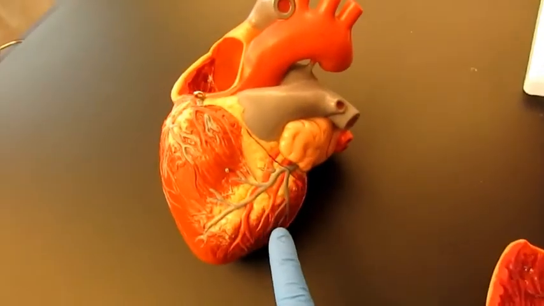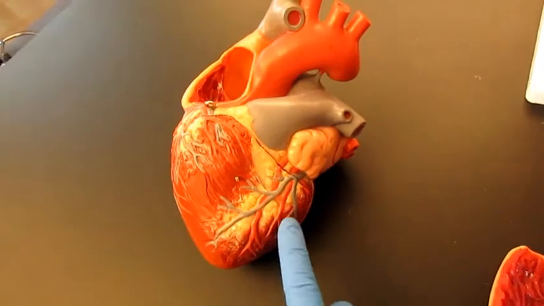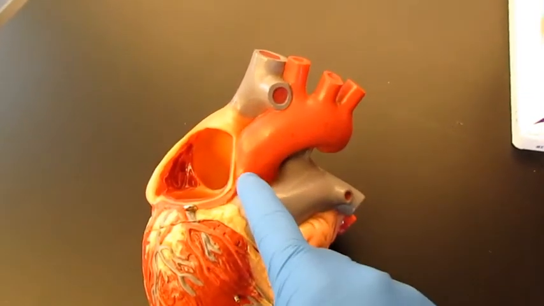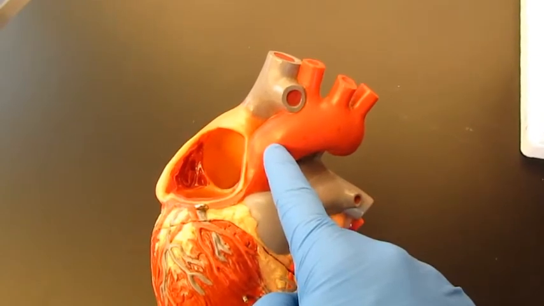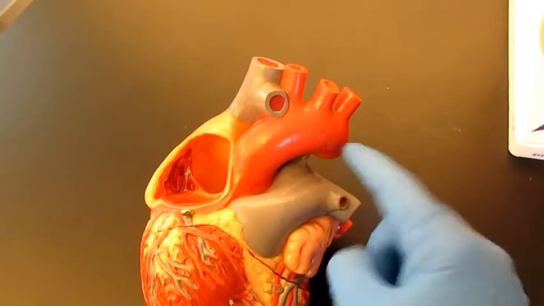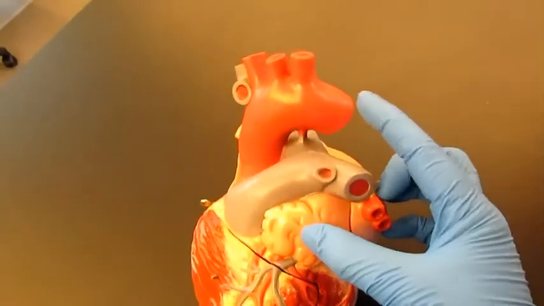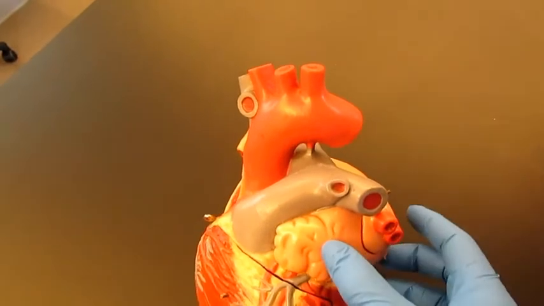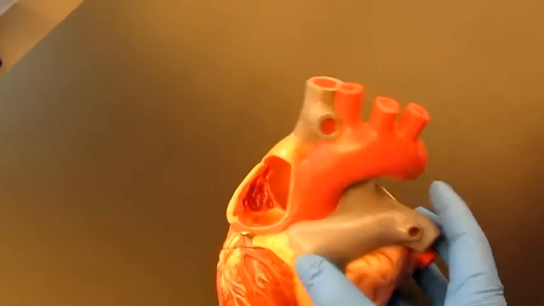Okay, so blood goes from the left ventricle up and out of the heart through the aorta. The ascending aorta, blood is ascending towards the head. Here is the aortic arch. And then the descending aorta, it's been cut off on this model, but it goes down behind the heart and all the way into the abdominal cavity.